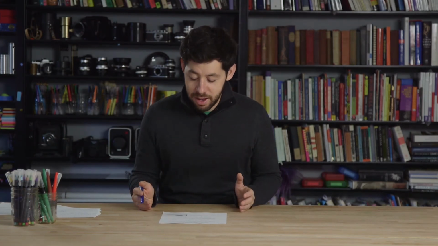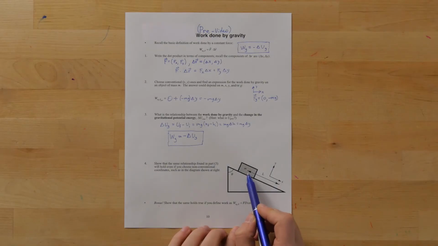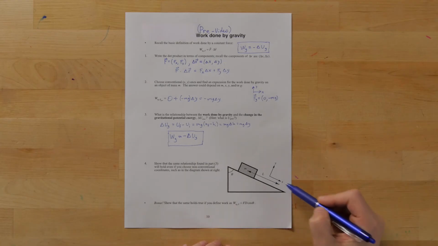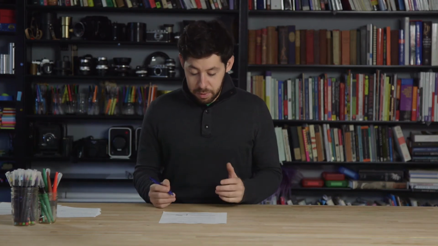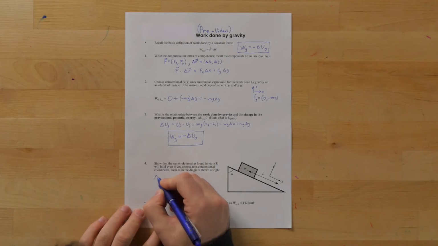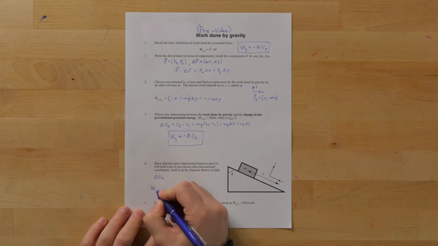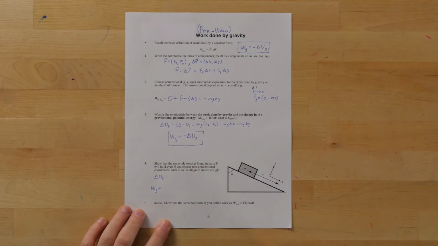Okay, so let's look at a particular example and make sure that this is true there. If we consider a block that's going down an inclined plane, and we have a different set of coordinates, will this still hold true now that we have a different coordinate system? Let's look at delta U gravity and the work from gravity and see if they are in fact negatives of each other with the same magnitude.